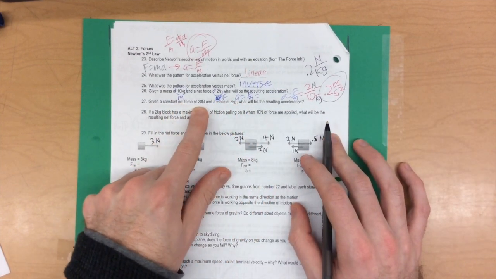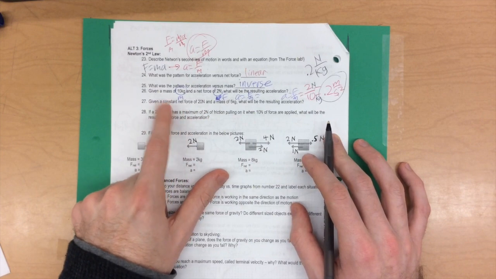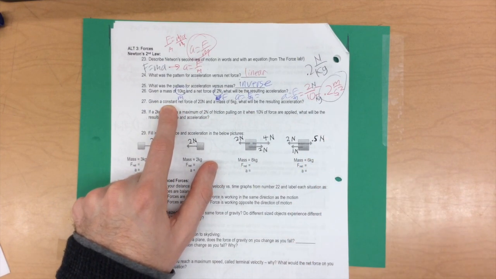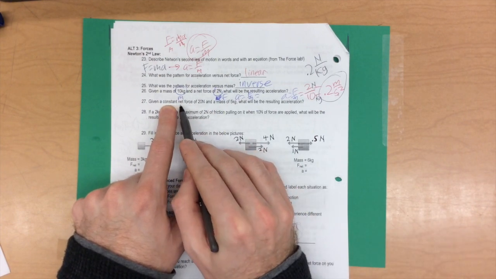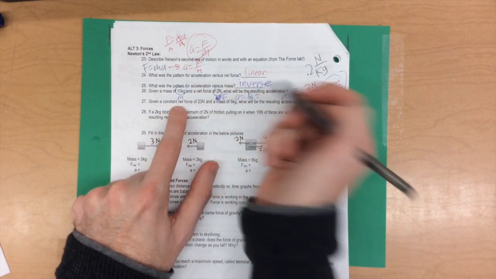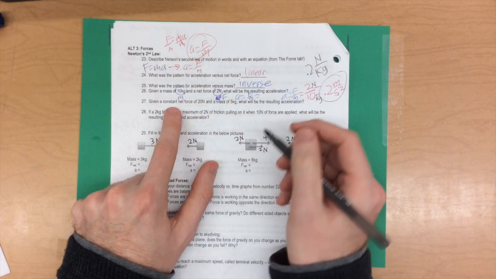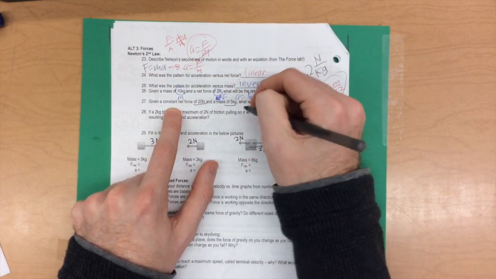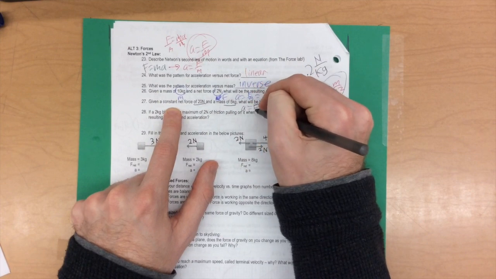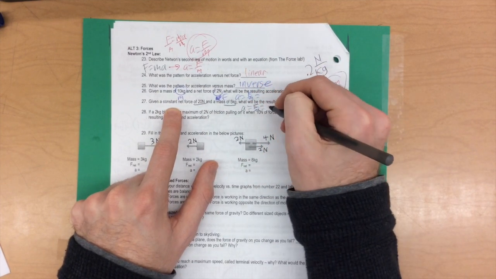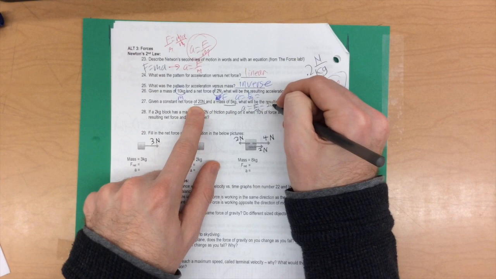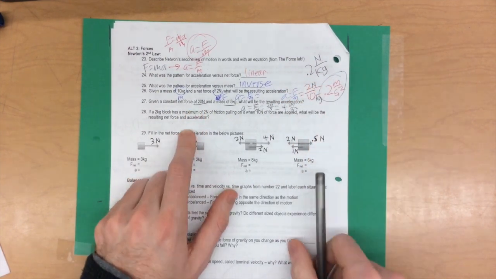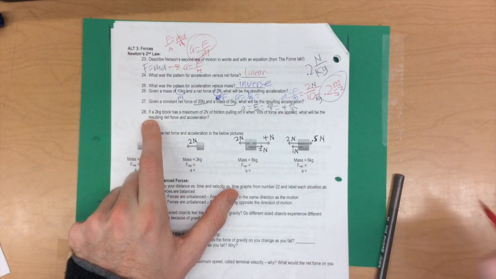All right, so a constant net force of 20 newtons. This is where you got to be careful with this word constant. If it's a constant speed, there's no net force. But a constant net force just means the net force is 20. We don't really need the word constant unless the force was changing. So we've got a net force of 20, a mass of 5 kilograms, a equals F over m. And so we take our net force of 20 divided by our 5, and we get 4 meters per second squared.